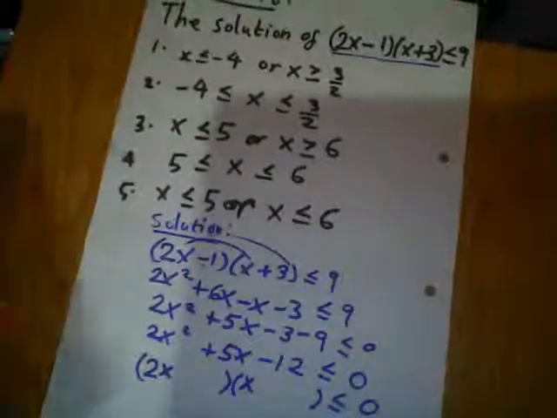So let's test. I want to show you now how to get to the answer. Let me take this aside and write the answer straight away. I want to show you how to factorize here quick. 2x squared plus 5x minus 12 less or equal to 0. So now I'm going to write my two brackets, and this is going to be 2x and x.